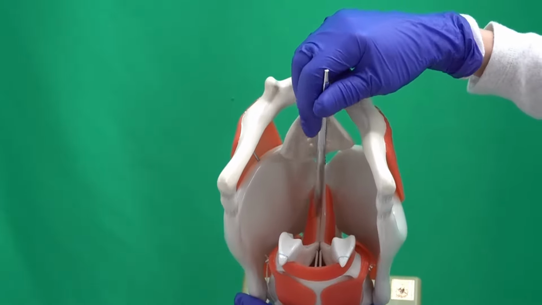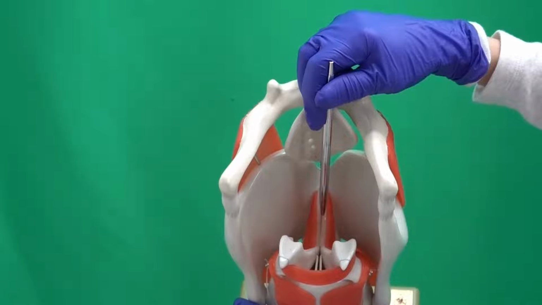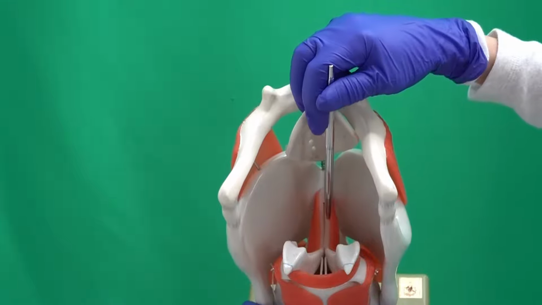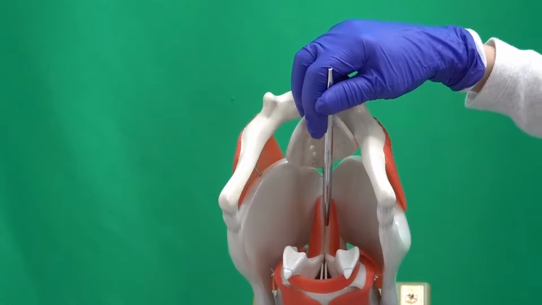However, when the muscles do not pull those elastic ligaments and they're kind of staying loose in their spot, they vibrate more slowly when air passes through them. We end up generating a lower pitch sound.